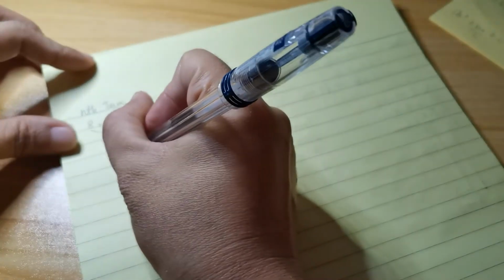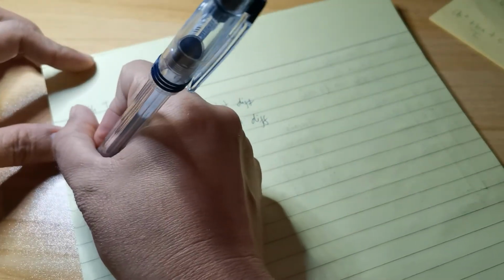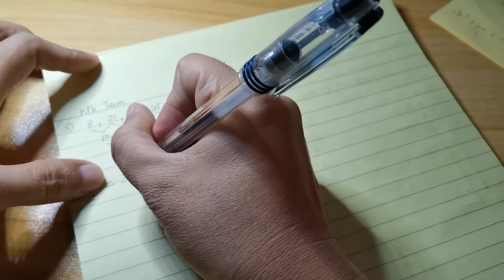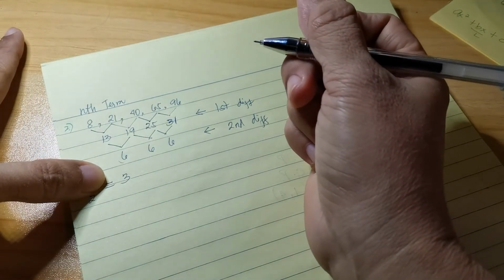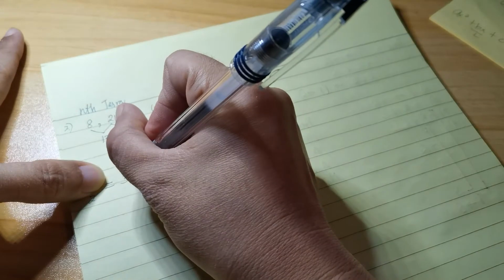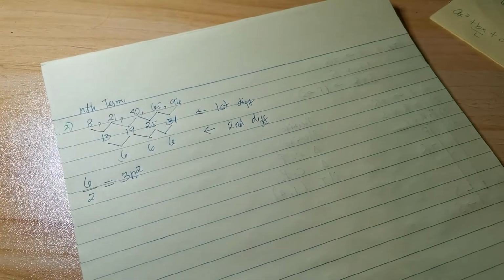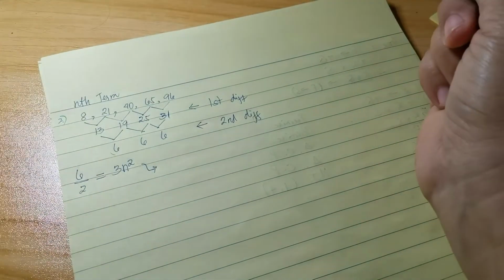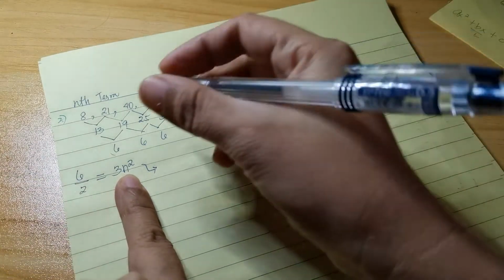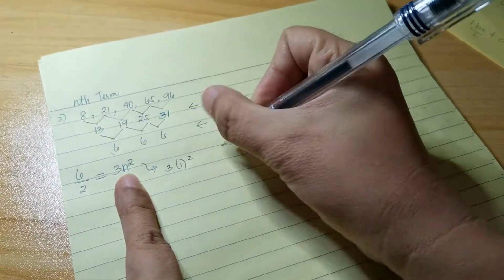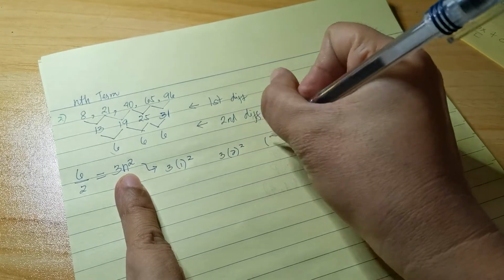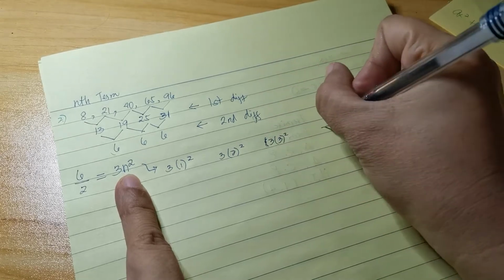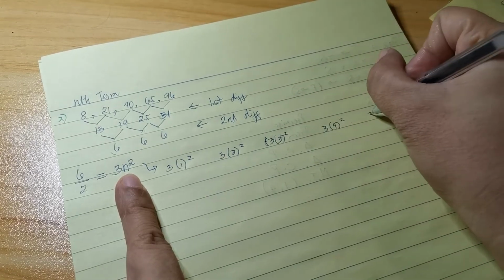Okay, so we will get this 6. So 6 divided by 2 is equal to 3. So 3 is the coefficient of our n square. Okay, so we have 3n square. And so the next thing that we're going to do is to get the first 5 terms of 3n square. So we have 3 times 1 square, 3 times 2 square, 3 times 3 square, 3 times 4 square, and 3 times 5 square.